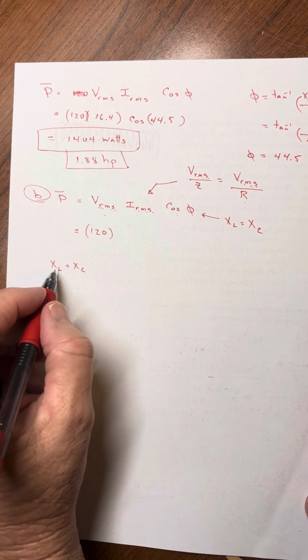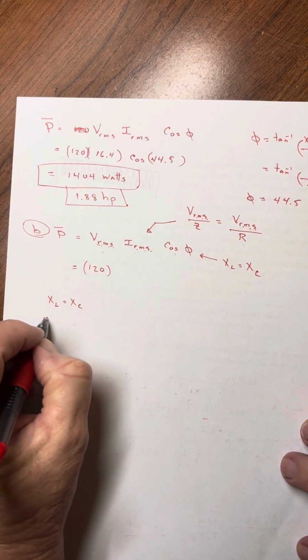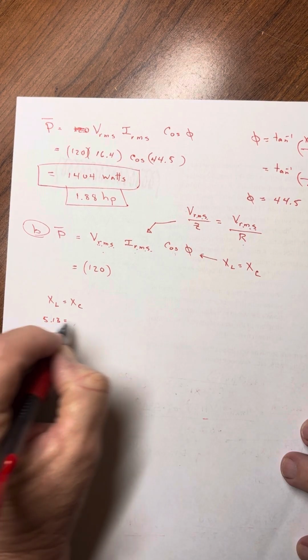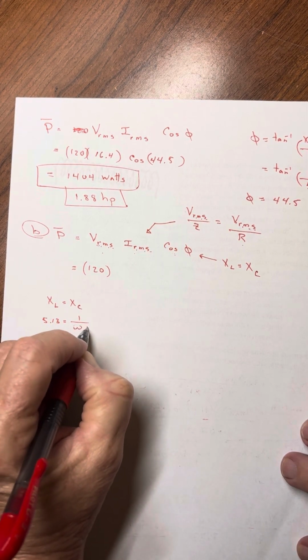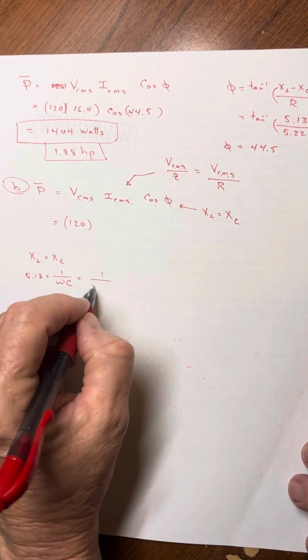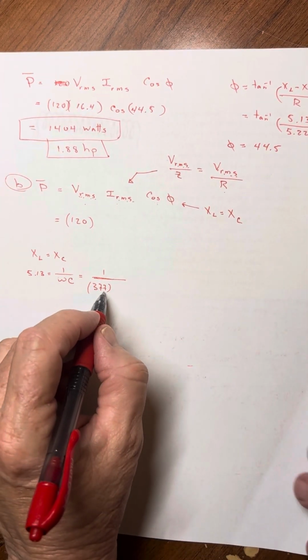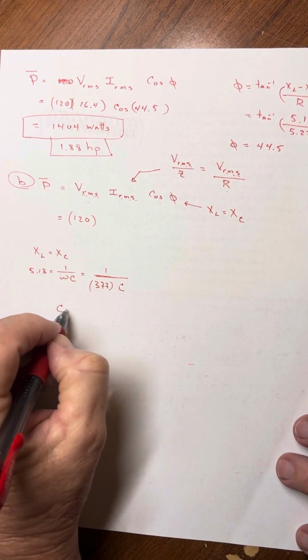Now our XL was already determined at 5.13. And the reactance of our capacitor is 1 over omega C. And remember, omega for the wall plug in North America is 377.